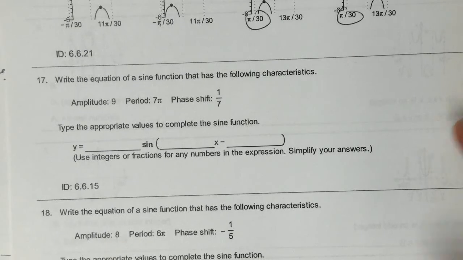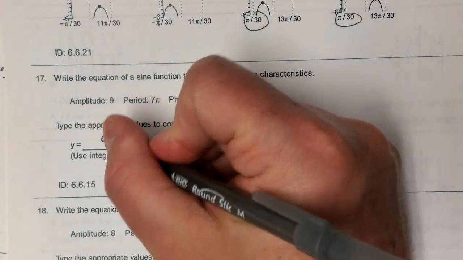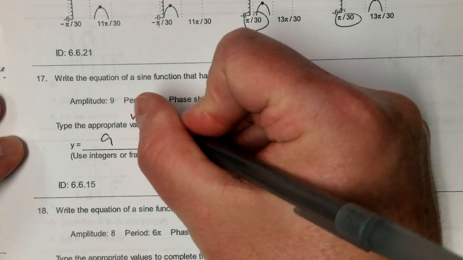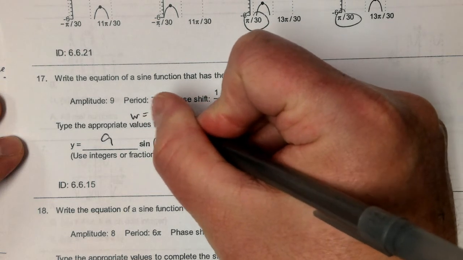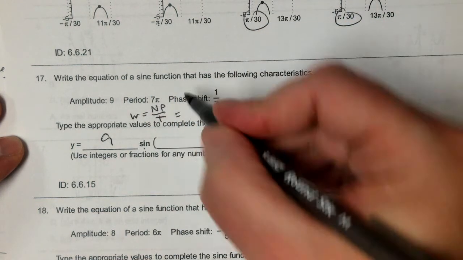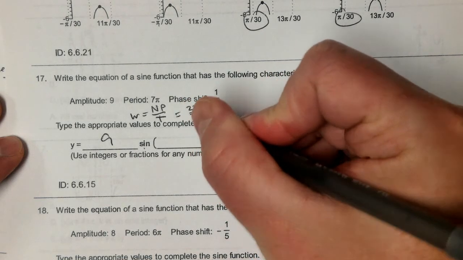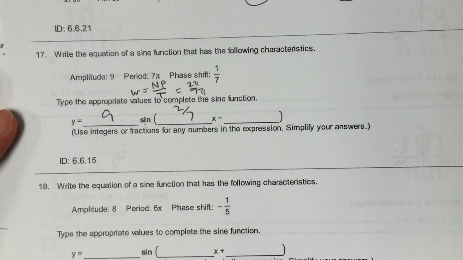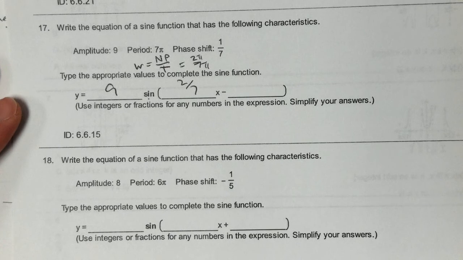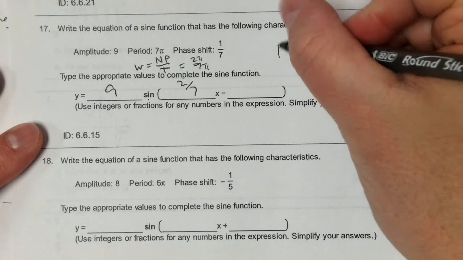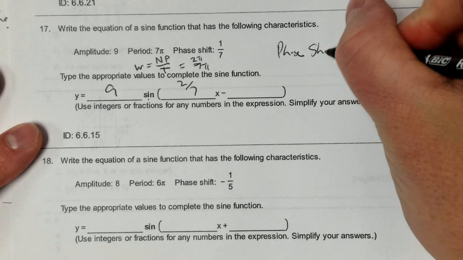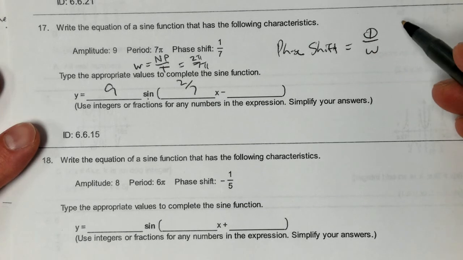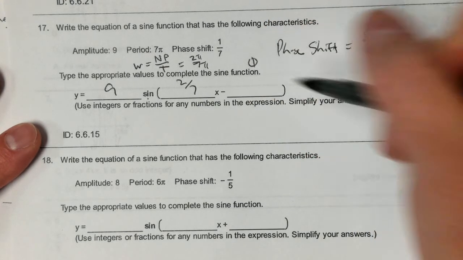Okay, so the last two, amplitude 9, period is told you this time instead of W. So we got to go W is the normal period divided by the period. So it's sine, so you want 2 pi divided by 7 pi, so you just get 2/7. Now the phase is the part where you remember before we said this phase shift is phi over W. But in this case we want to figure out what phi is.